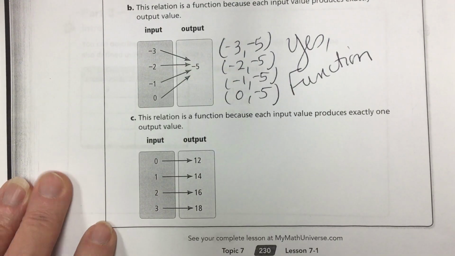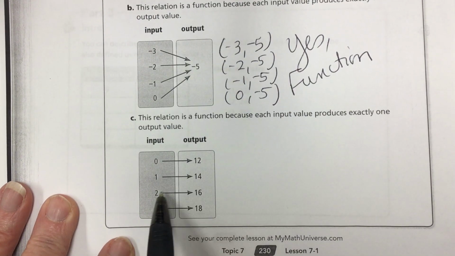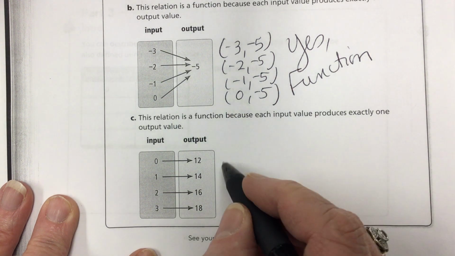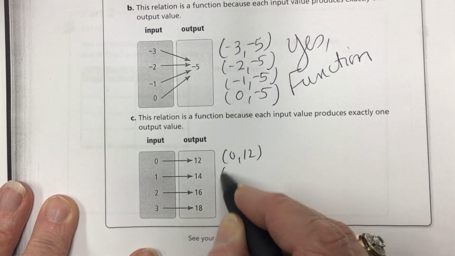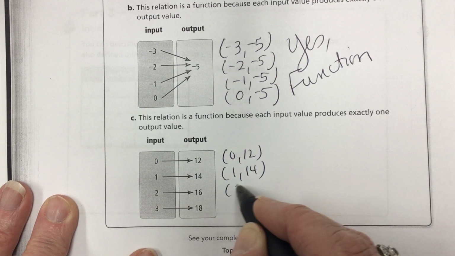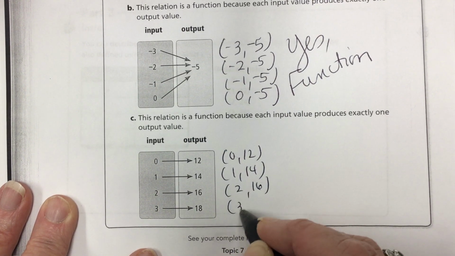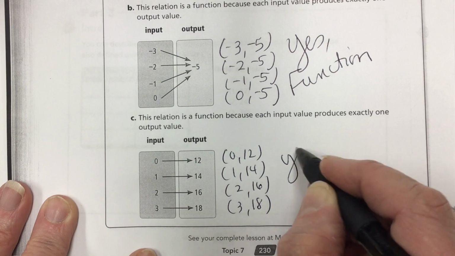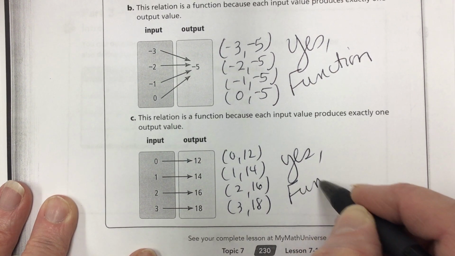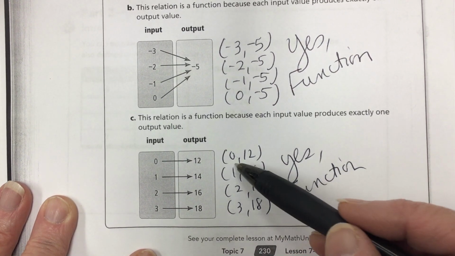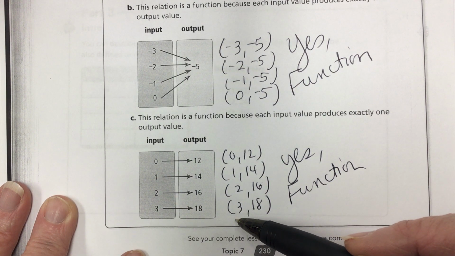And looking at C, you see that the x's do not repeat. Every x pairs up with exactly 1 y. So I'd have 0, 12; 1, 14; 2, 16; and 3, 18. So yes, this is a function because the input values, which are the x values, do not repeat.